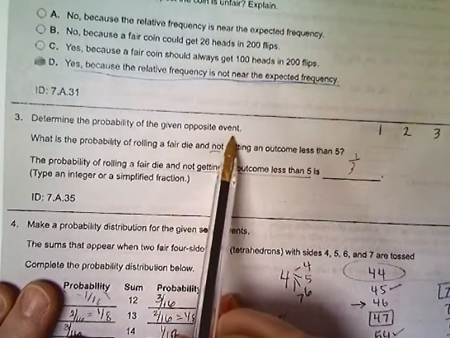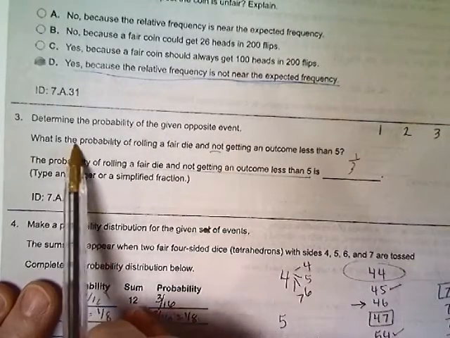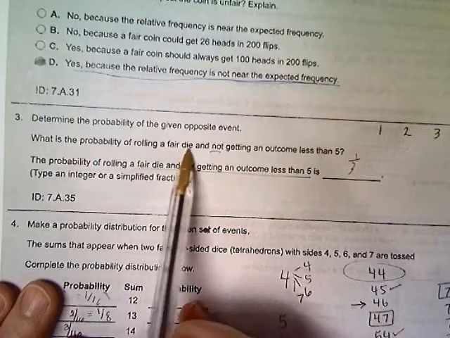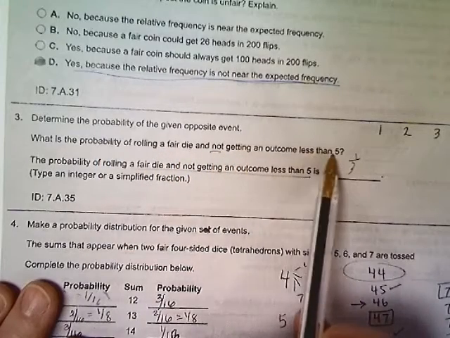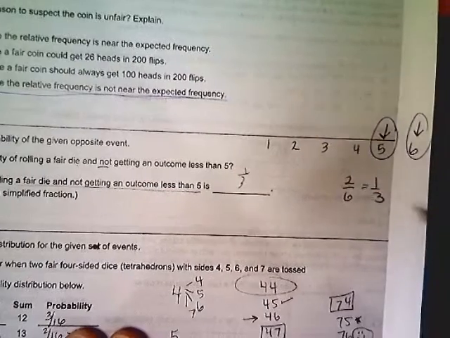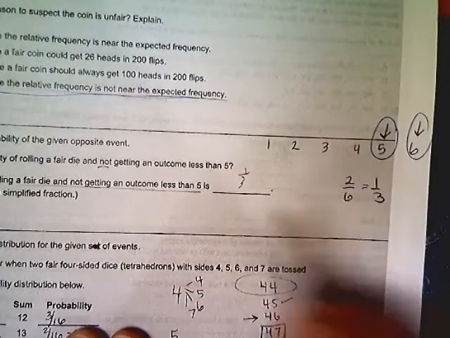Number 3, determine the probability of the given opposite event. What is the probability of rolling a fair die and not getting an outcome less than 5? Well, if you don't get one less than 5, it means you got 5 or you got 6. So 2 out of 6, which is 1/3.